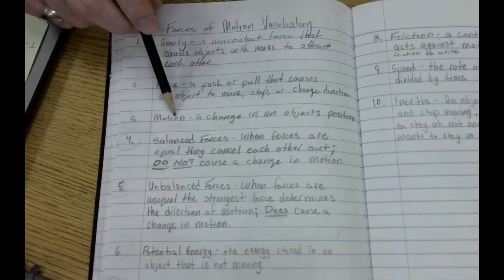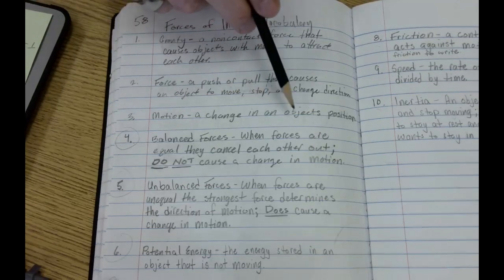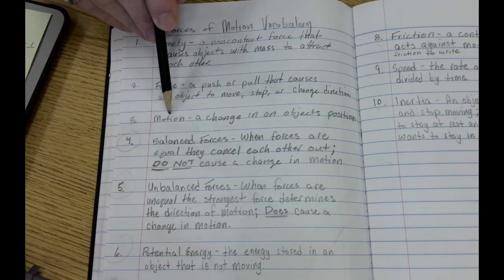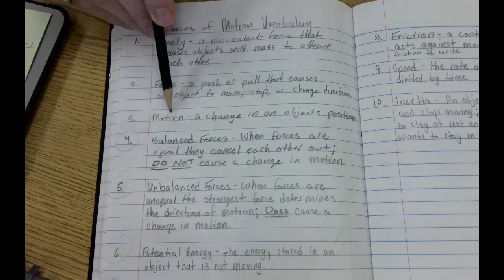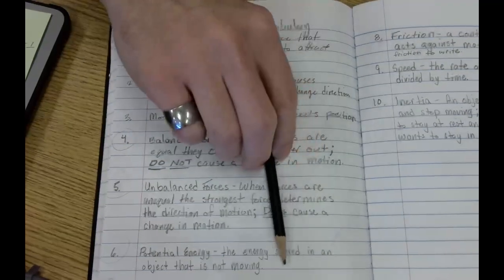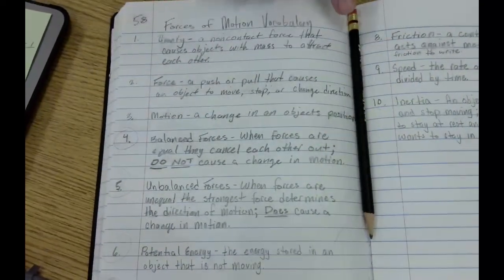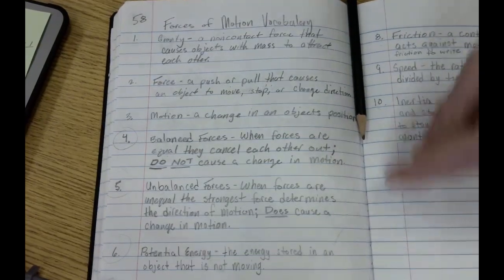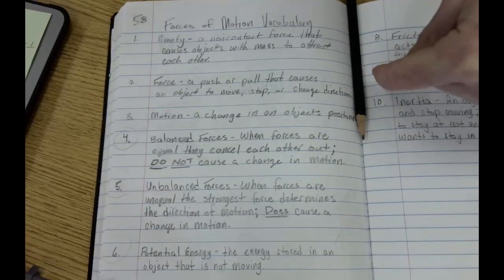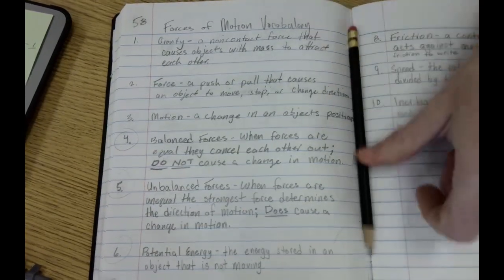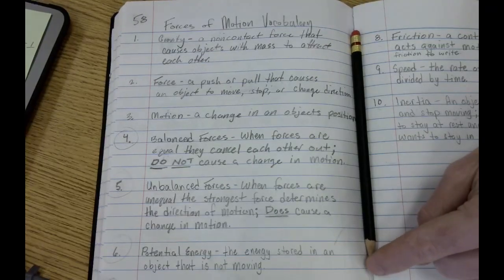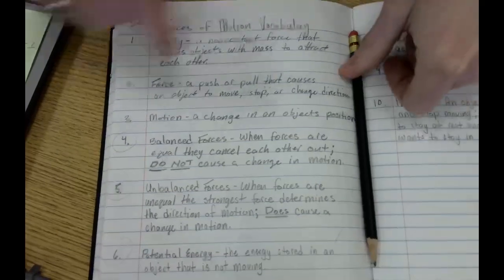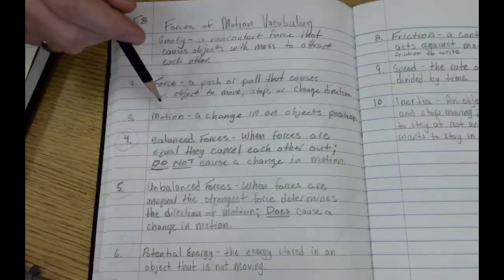Number 3 is motion. Motion is a change in an object's position. This is very easily described as movement. Anytime something is moving or has been moved, it shows motion, right? So if we set this right here, no motion. As soon as we cause a change in position, all right, now the pencil is in a different position than it was, that was motion. That was movement. Even if we do something so simple as that, it is still motion because there's a change in position. So that was number 3. Motion is just any type of movement.